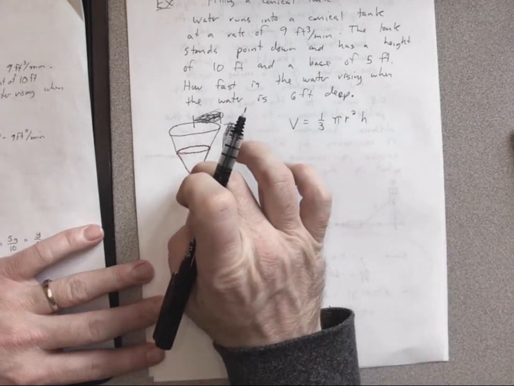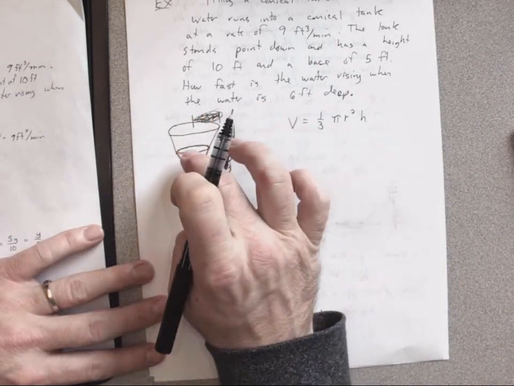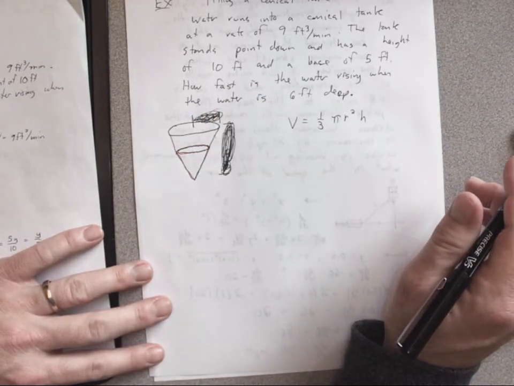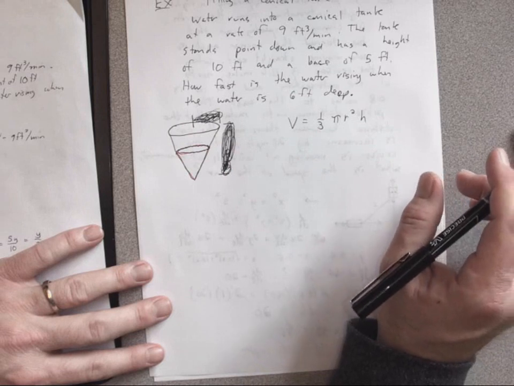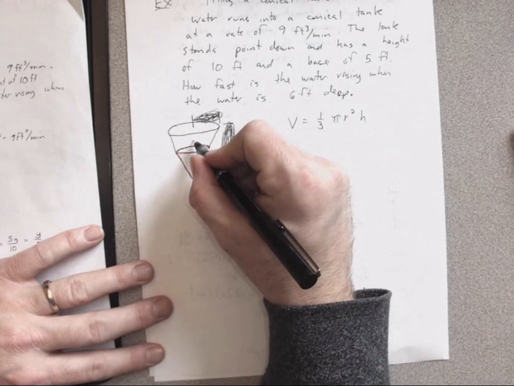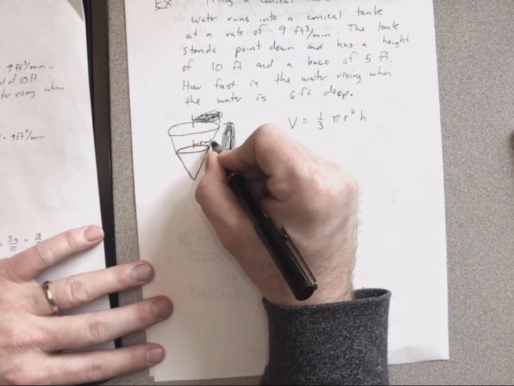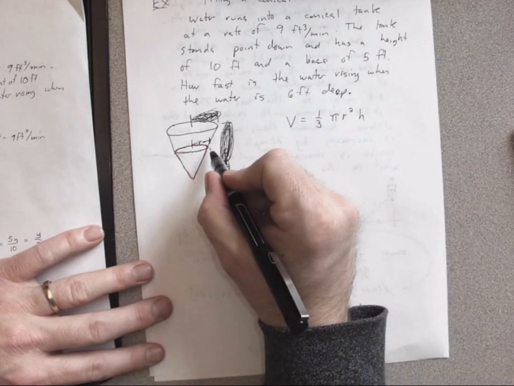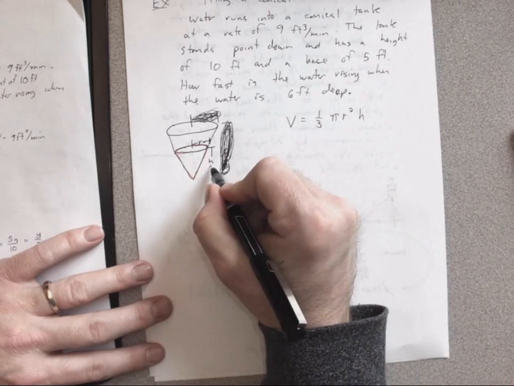Let's see what's changing. Well, if this water is going up, the radius right here is going to be changing. So this right here is going to be our r. And this right here is our height, which is also changing.